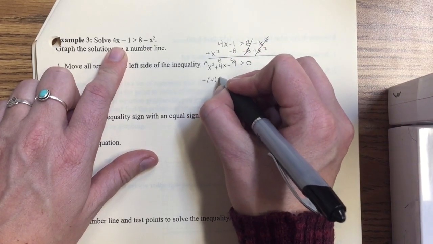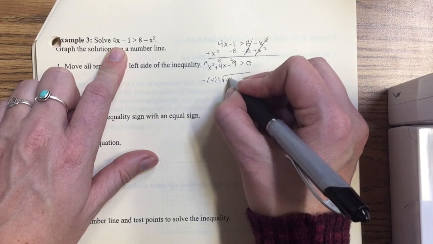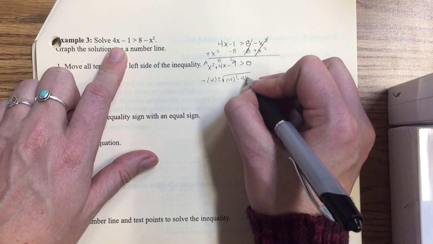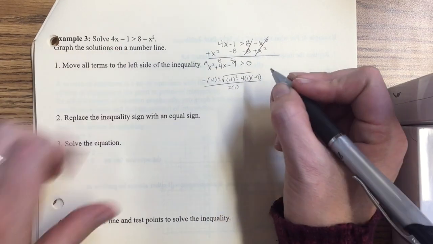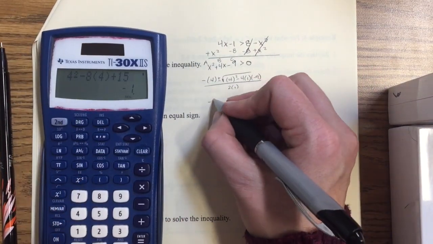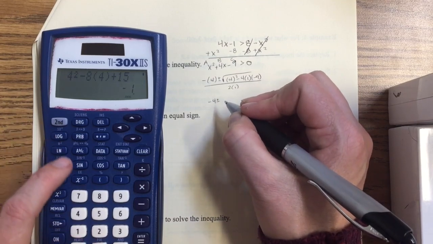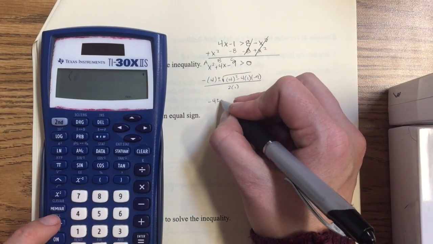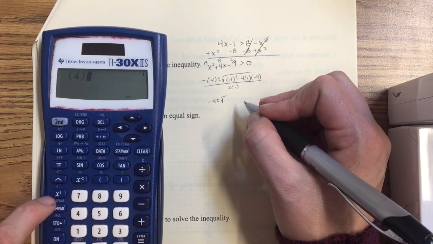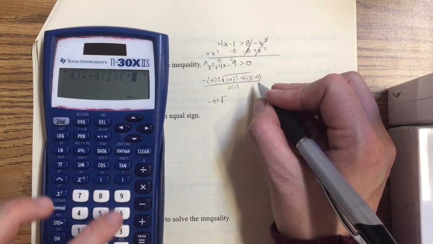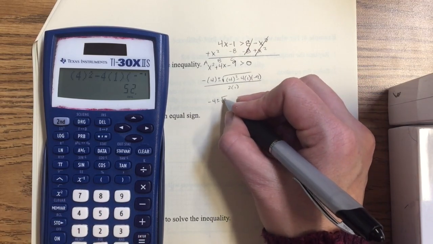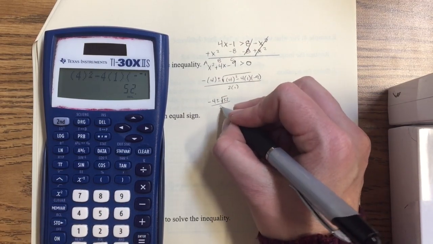Negative b plus or minus the square root of b squared minus 4ac, all over 2a. Negative 4 plus or minus the square root of 4 squared minus 4 times 1 times negative 9, which is 52, over 2.